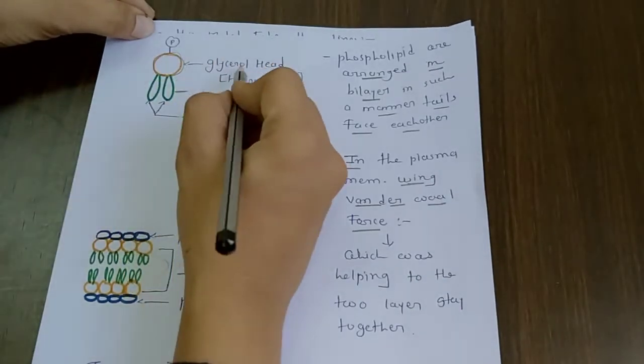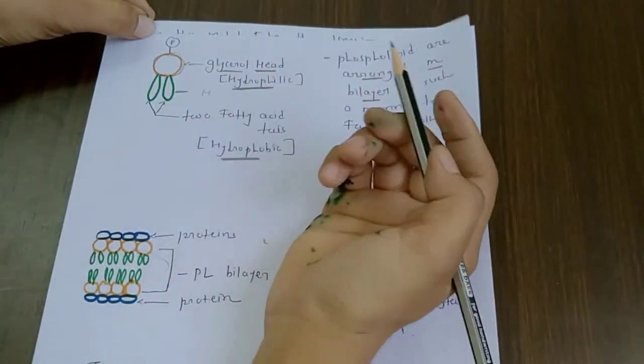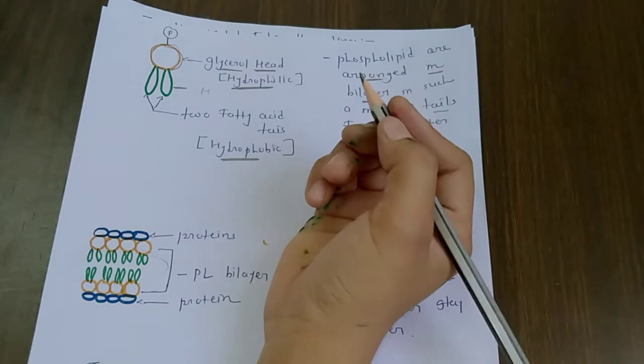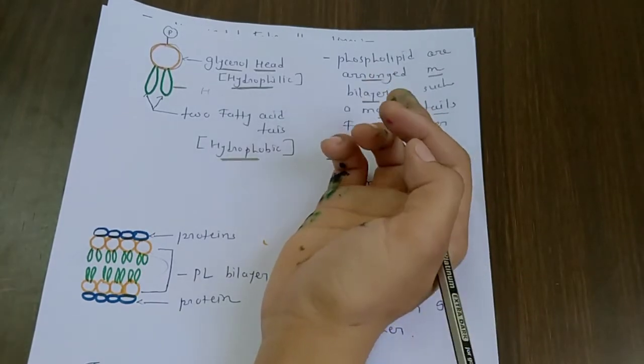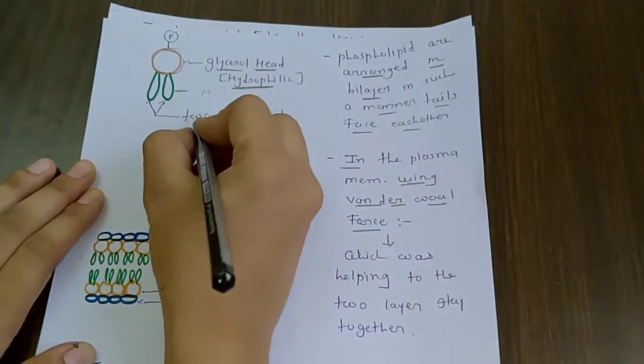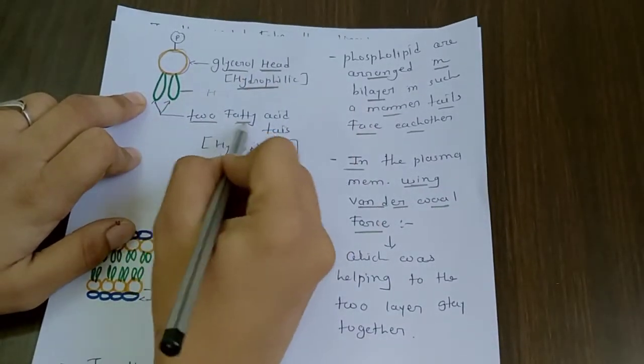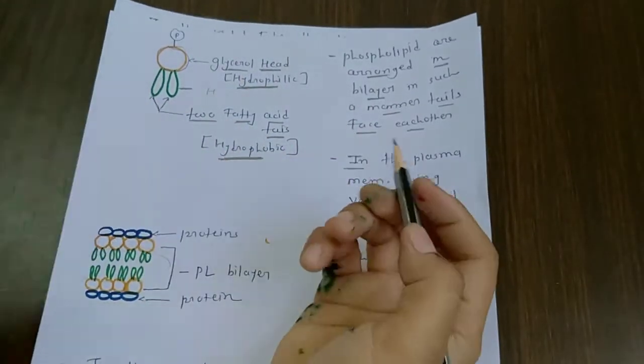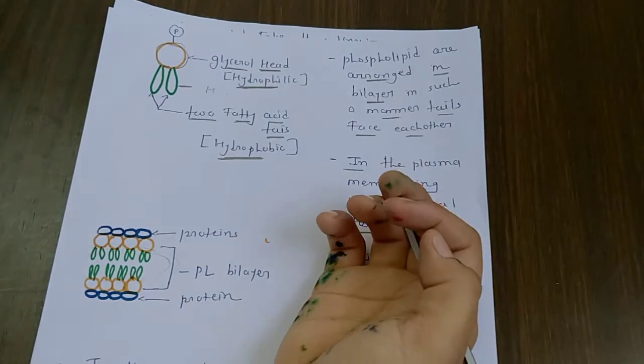The head is a glycerol head. The head is hydrophilic. Hydrophilic means love the water, right? And the two fatty acid tails are hydrophobic. It means hate the water, right?